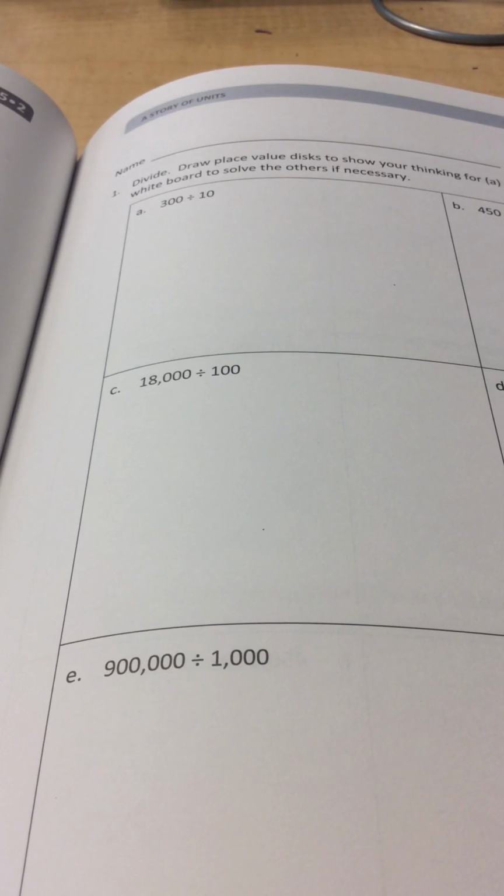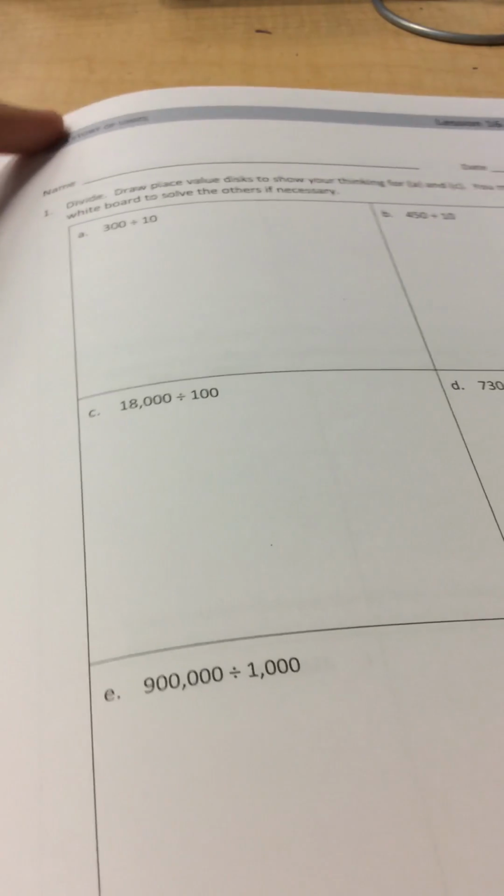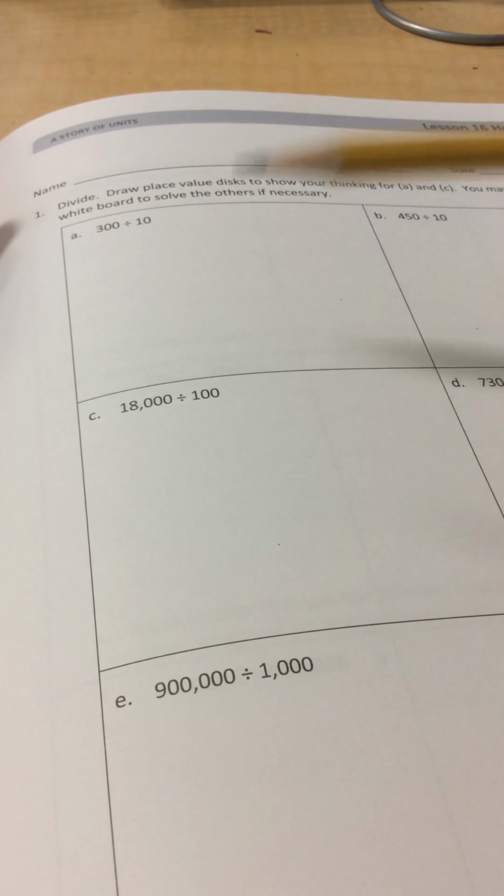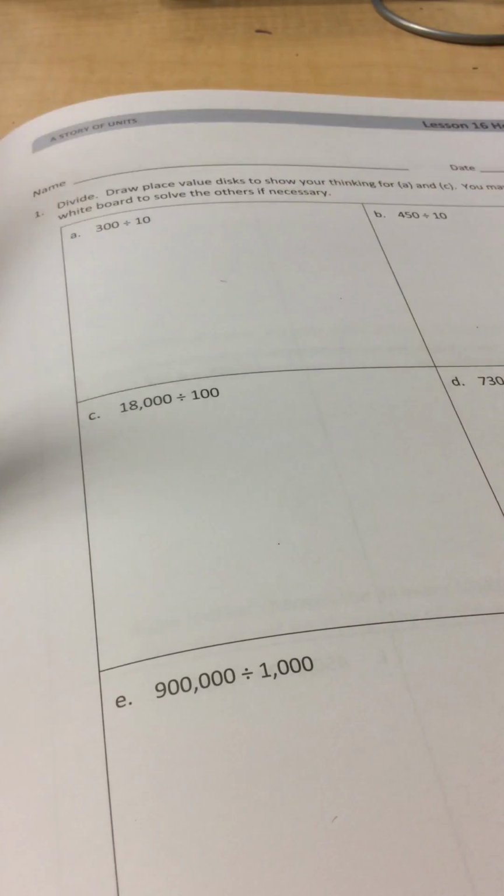Okay, this is Module 2, Lesson 16 homework. I'll go through number 1A. I'm only having the students do A, C, and E for homework tonight, but I'll go through A with you.